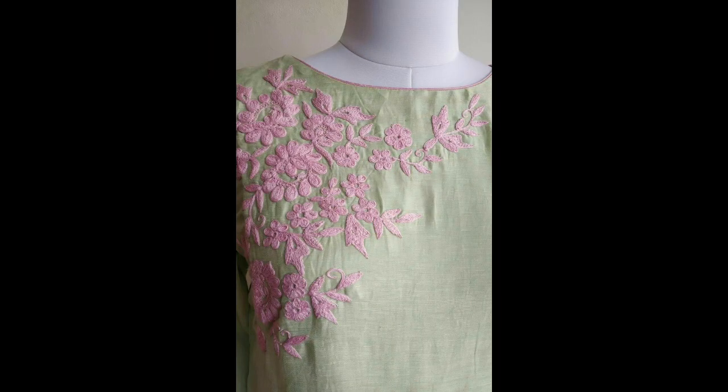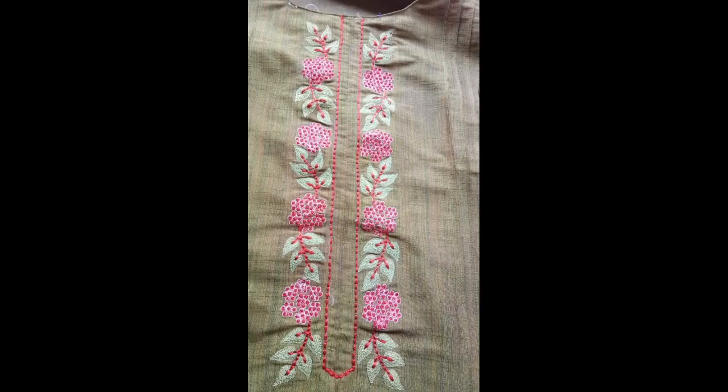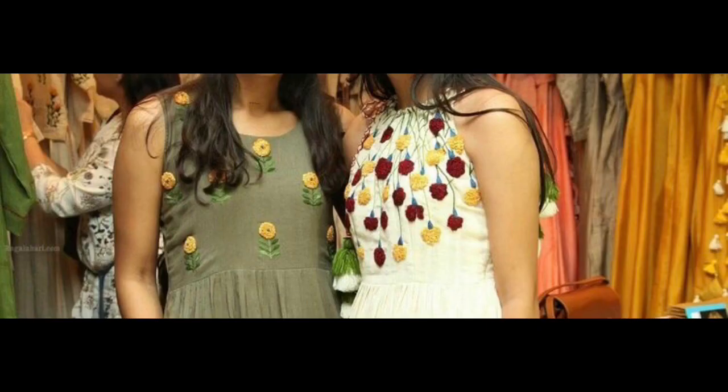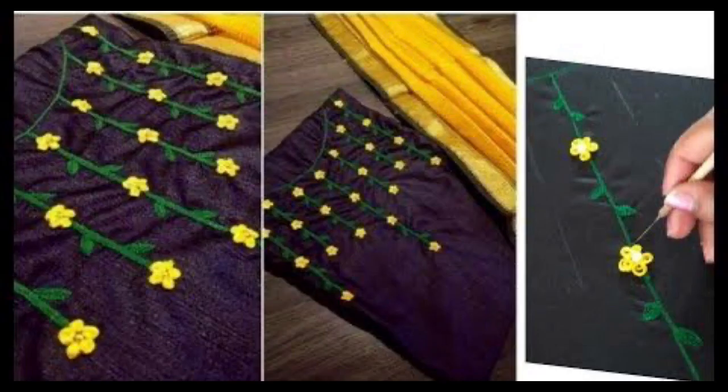The basic and most important question is which type of embroidery thread you will use to make these patterns. The answer to this is very simple and easy. You can use Anchor, DMC, full swing thread, and even silky threads, with which we make machine embroidery patterns.